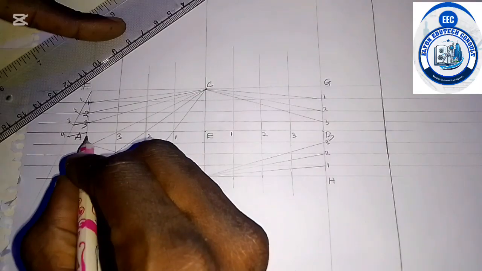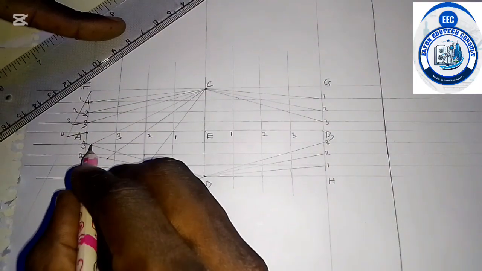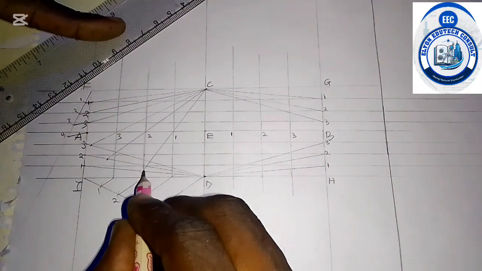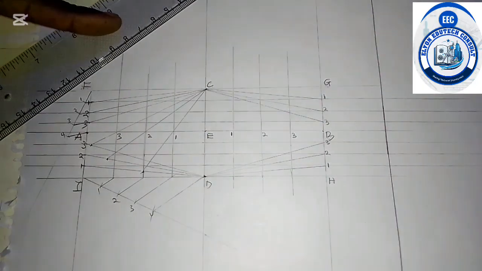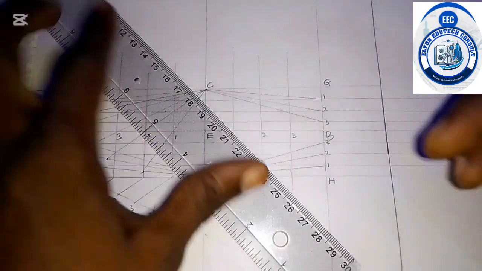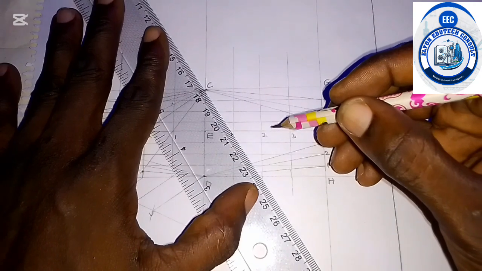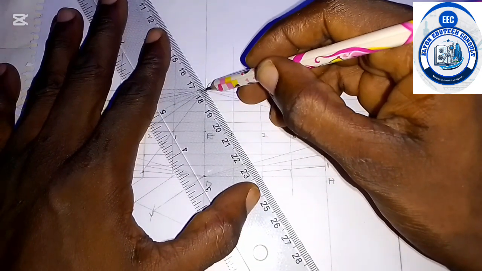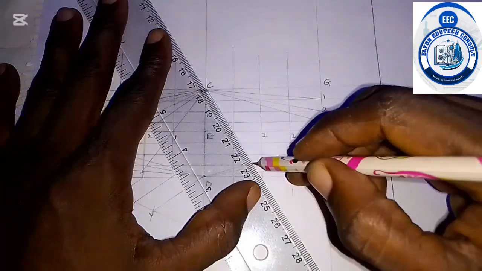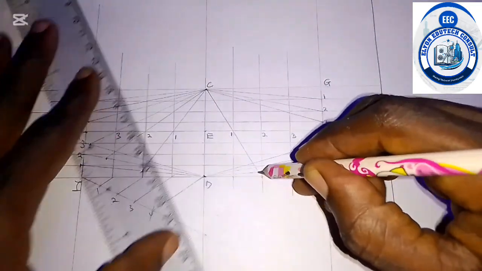Okay, this is the point. The ellipse will pass through this one. This is the point. I hope you can see the point. You can see the point as we have it here. So I will do same for this other side now. Okay, passing through 1, 2, 1. Okay, make sure it's passing through each point.